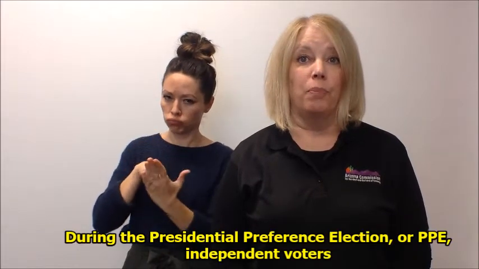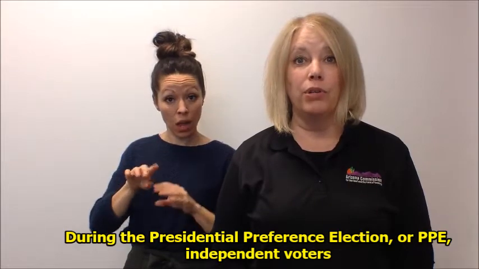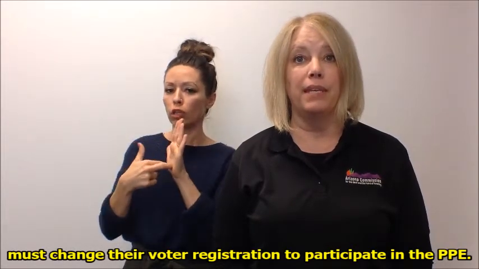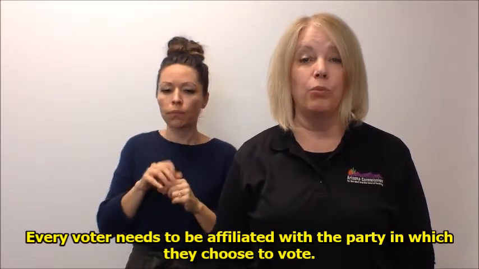During the presidential preference election, or PPE, independent voters must change their voter registration to participate in the PPE. Every voter needs to be affiliated with a party in which they choose to vote.